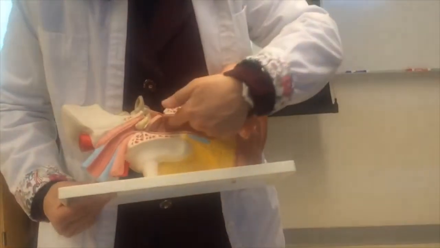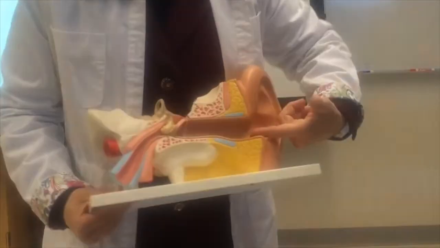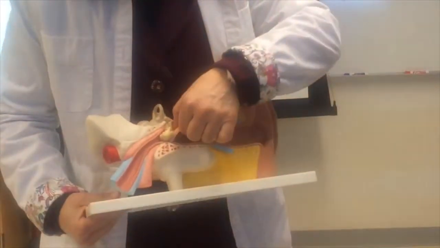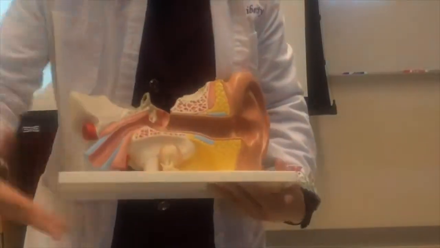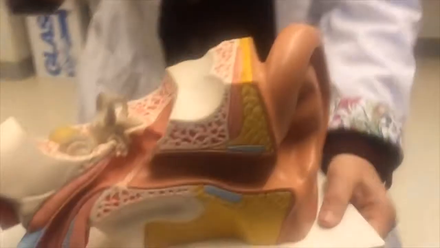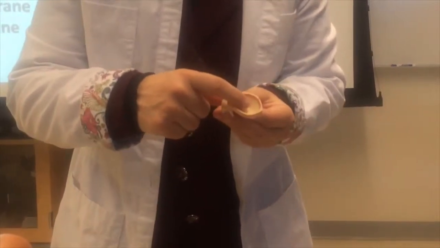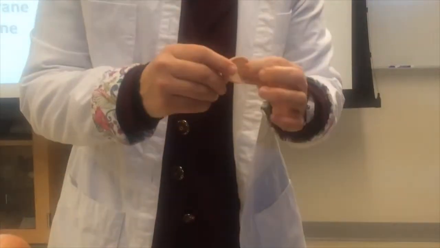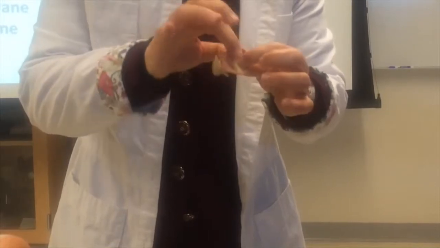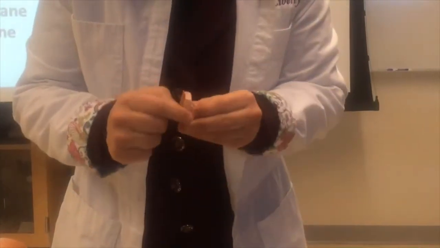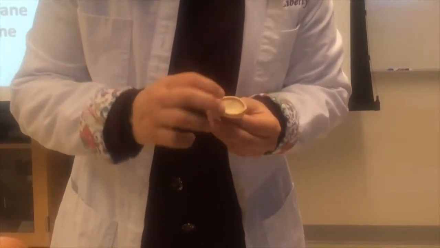And this is the external auditory meatus, right? Kind of like where you put your Q-tip when you're cleaning your ears. And then right here is the tympanic membrane, okay? This tympanic membrane is what vibrates. That's the mechanoreceptor, right? It vibrates, and this is what's going to send a message. This is the tympanic ring, which goes around it.